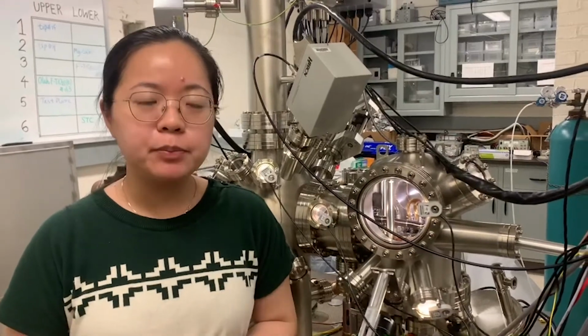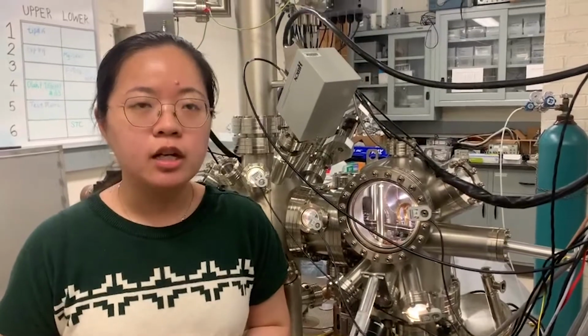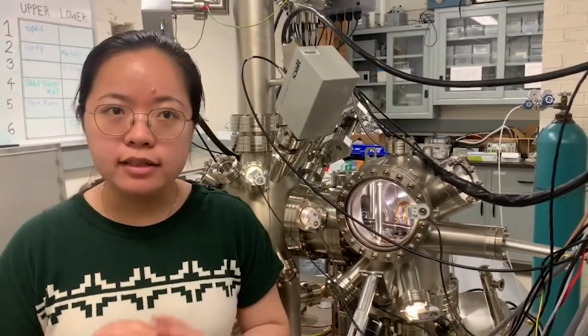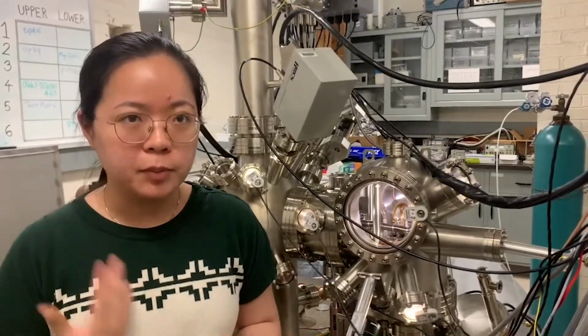We already made protected magnesium and cesium antimonide photocathodes using our method. And under a scanning tunneling microscope, you can see the surface is protected and near atomically flat.